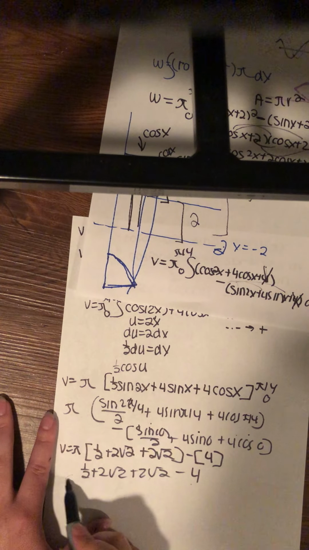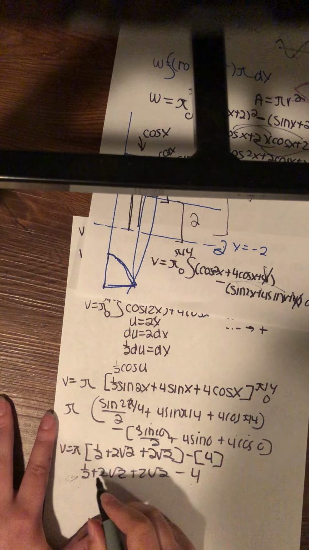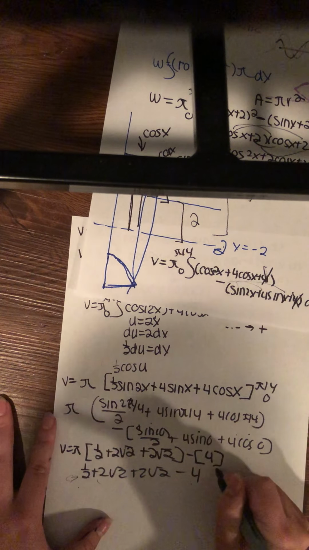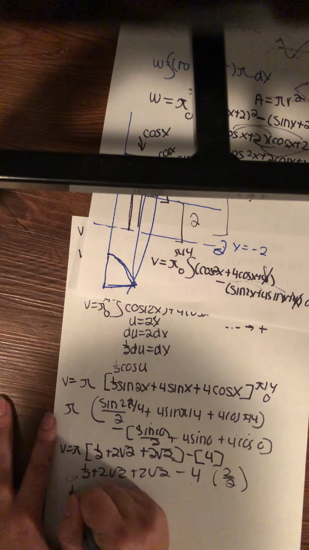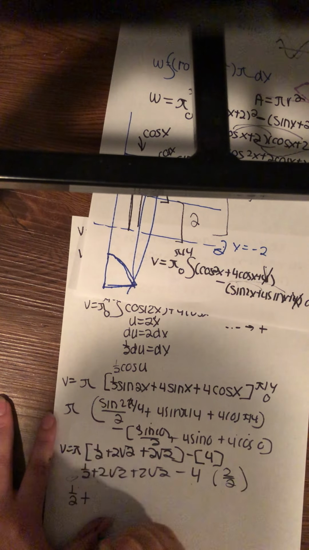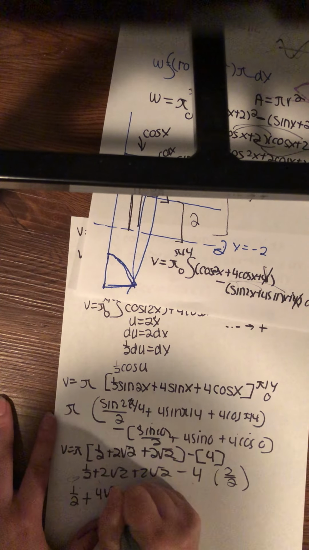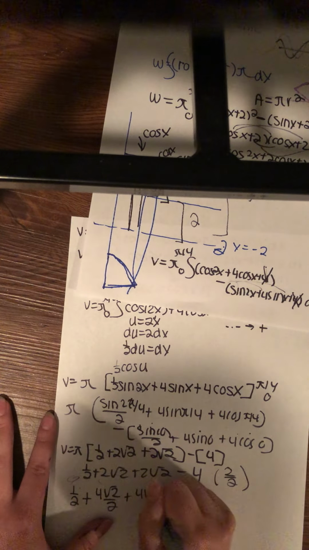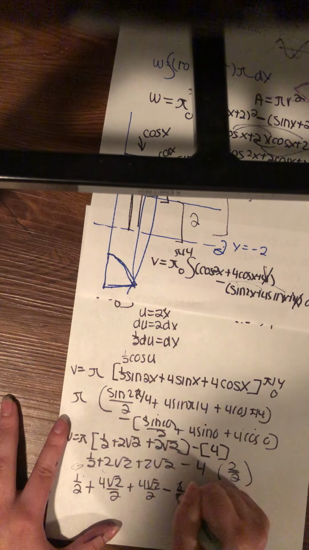Now we see that this is a denominator. To simplify this algebraically, if we do not have a calculator, we can make everything over 2. So to do that, we times it by 2 over 2, which is equal to 1. So 1/2, we keep it as is, plus 2 rad 2, which 2 rad 2 times 2 over 2 would be 4 rad 2 over 2, plus 4 rad 2 over 2, minus 8 over 2.